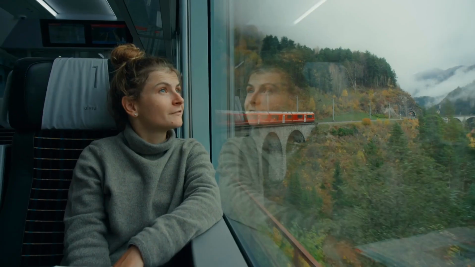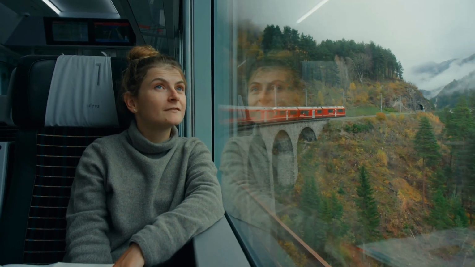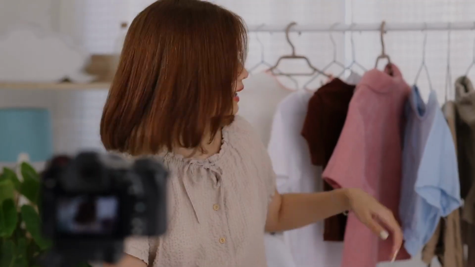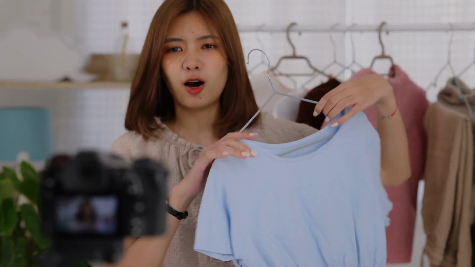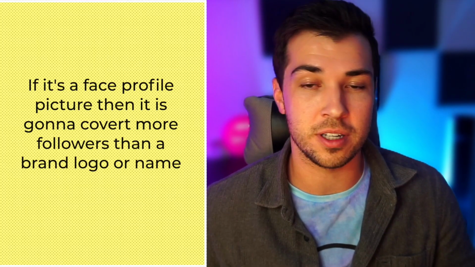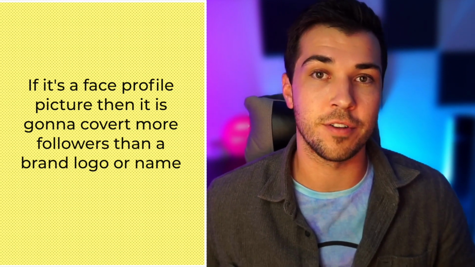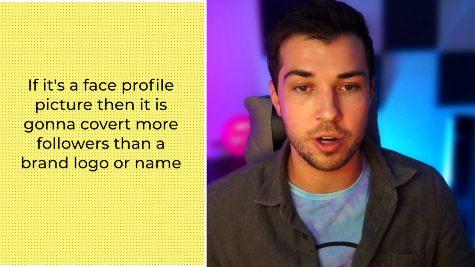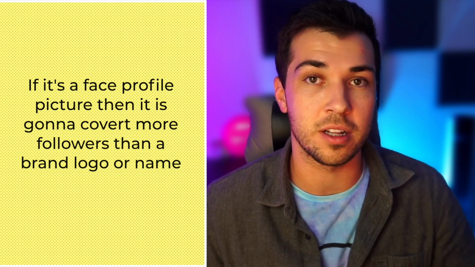But for most services, it would probably just be a picture of you, as long as you're the face of your service. If you're doing travel content, it could just be you in a beautiful location. If you sell products, it could be you holding up a product that you want to get in front of people. But if you have a profile picture that is of a person, of someone's face, then it is going to convert more than if it's just a logo or the brand name or something along those lines.